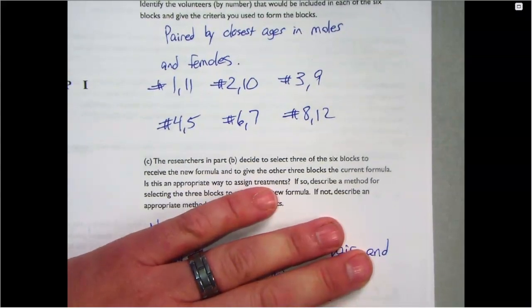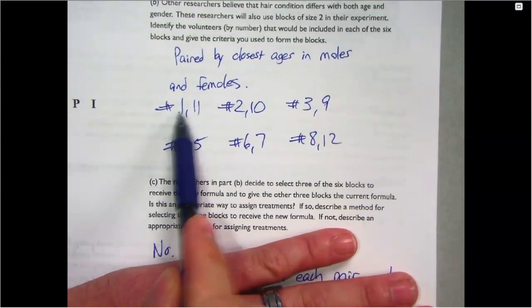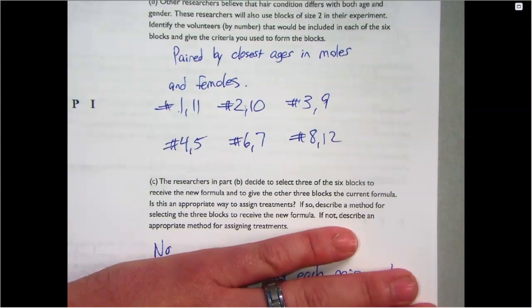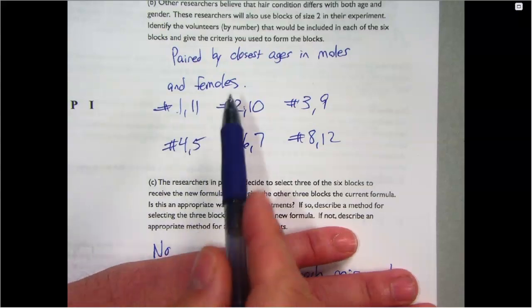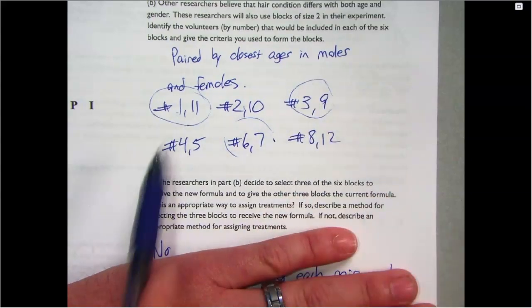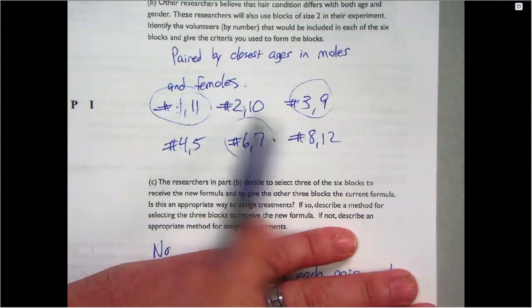Part C is what I really wanted to talk about. Questions on A or B though before I. Okay. So part C says, I got my blocks. Let's say I'm doing this one. They're saying we're going to randomly choose 3 of the blocks to get the new formula, and 3 of the blocks to get the old formula. So, for example, and it's random, so this is my randomness, let's say that I gave these 3 the new formula, and then I gave these 3 the old formula.